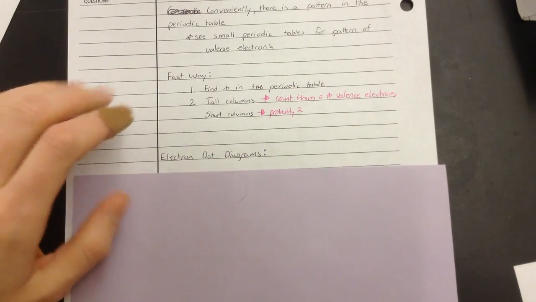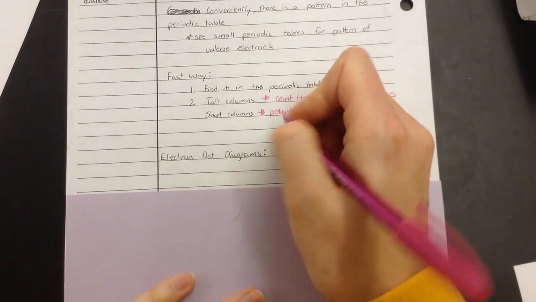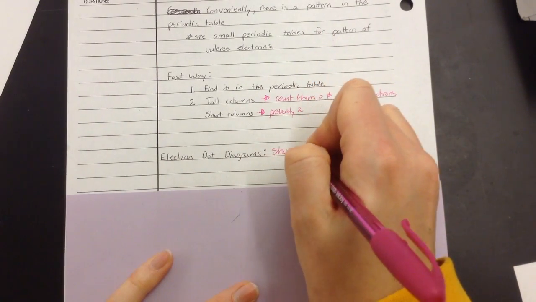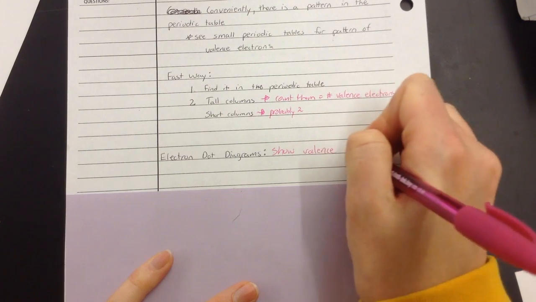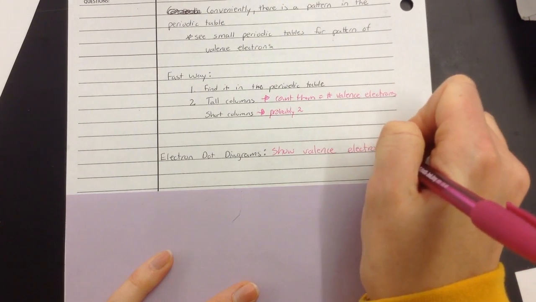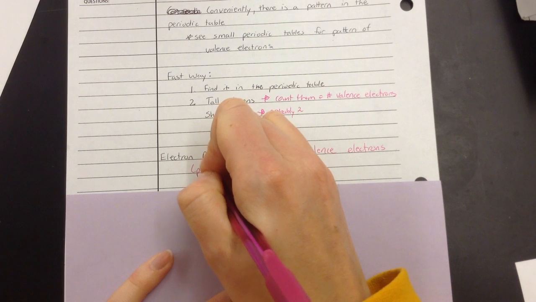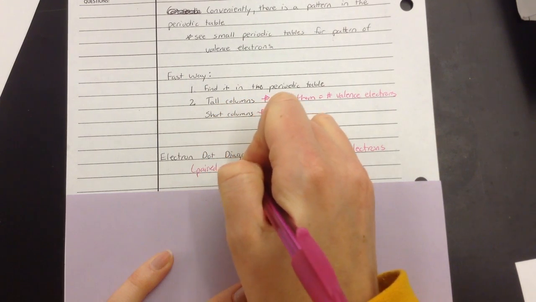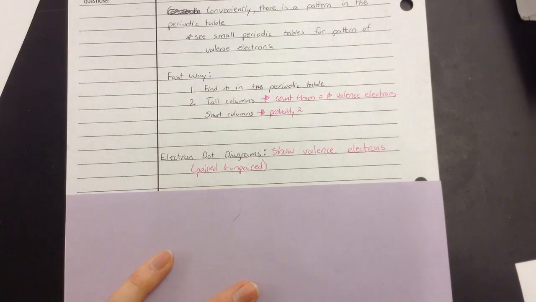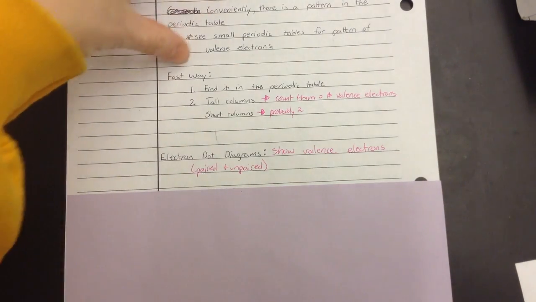Okay, so let's talk about electron dot diagrams. An electron dot diagram, its purpose is to show valence electrons. And for the purposes of bonding, we need to know paired and unpaired. So we'll have some sets of valence electrons there. And so to help you think about this, I like to think about my mom. She's kind of silly, and it's a good way to think about it.